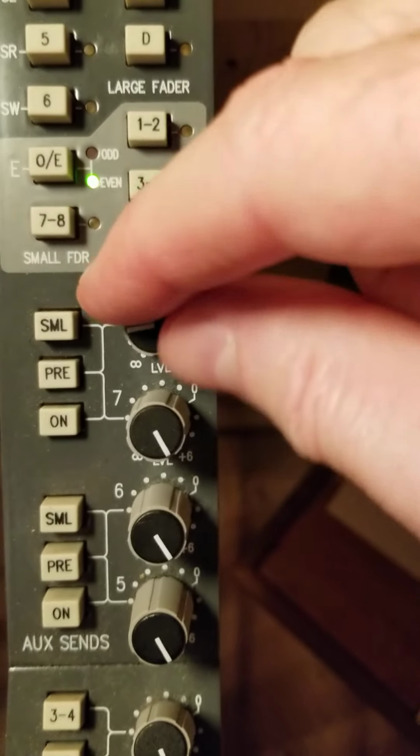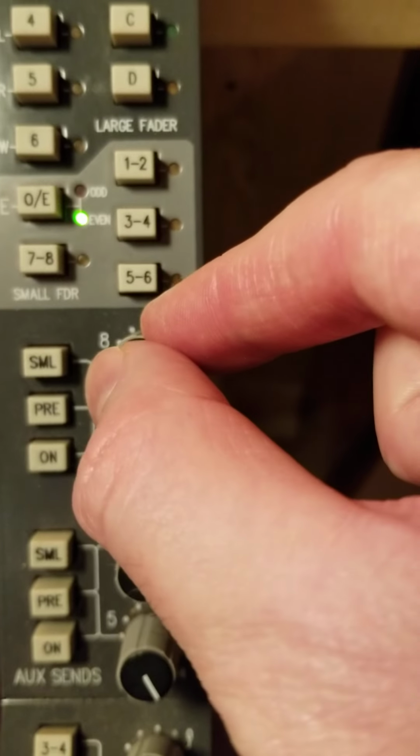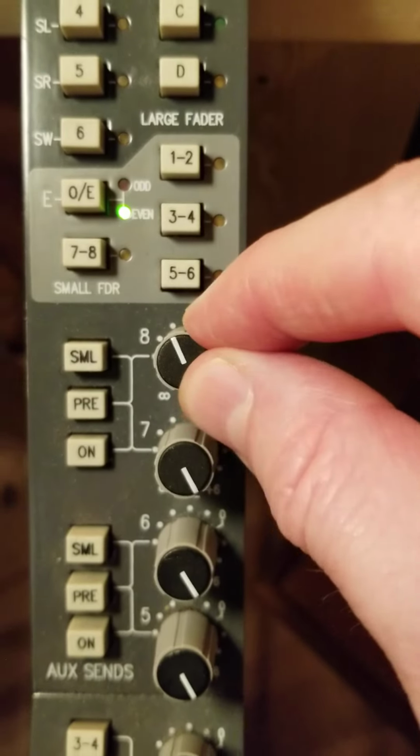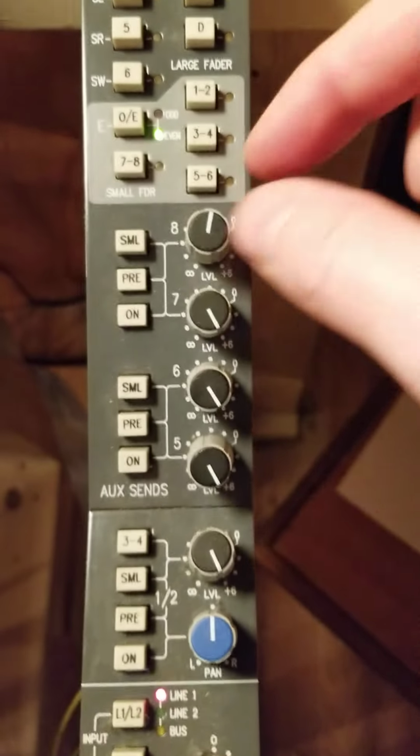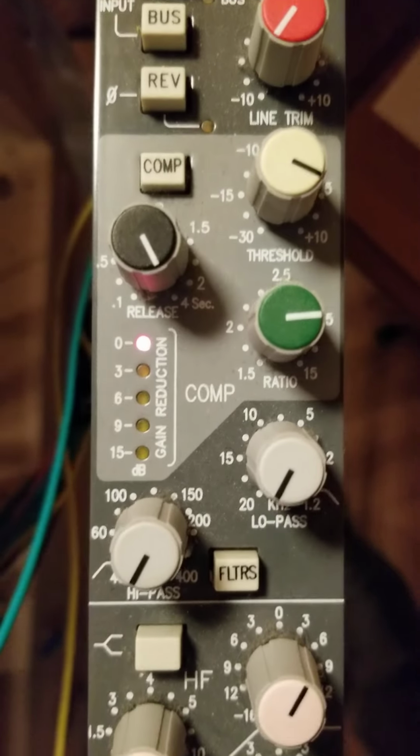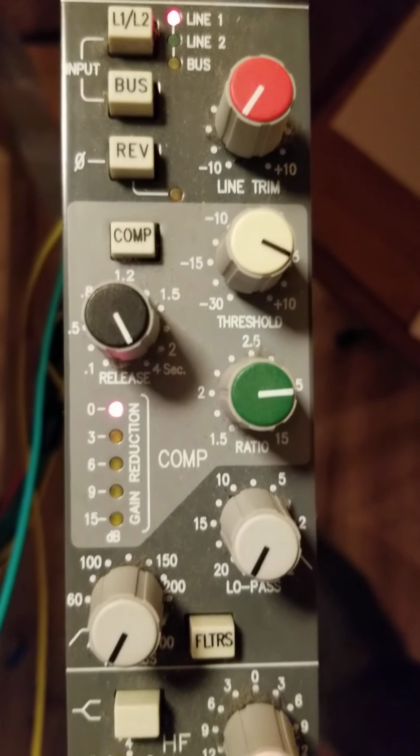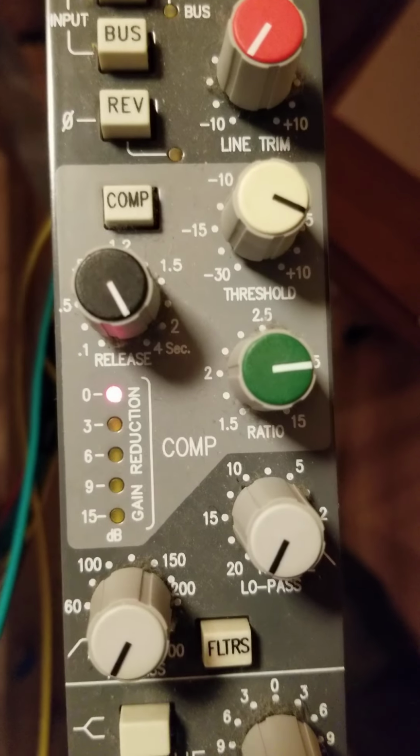The level knob here, you can think of this as the makeup gain. This is going to be the amount of signal that's leaving the strip. So I'll just turn it down for now. Alright, so let's zoom in on the compressor here. So what do we have for controls?